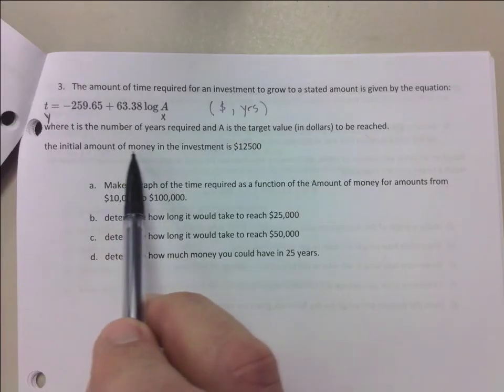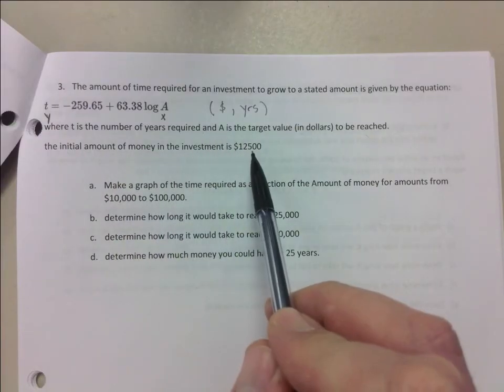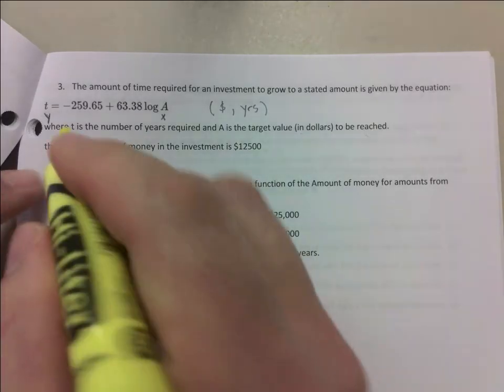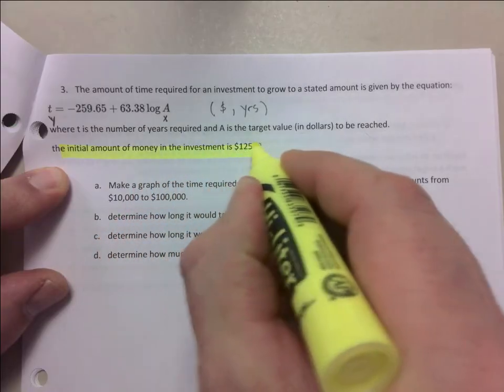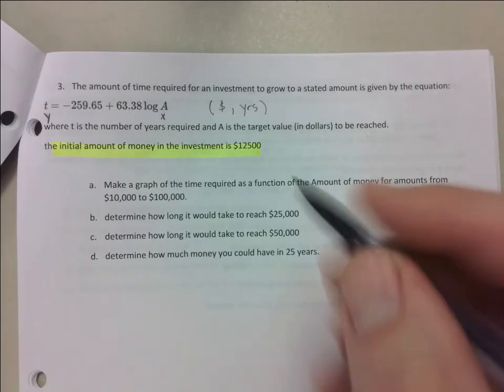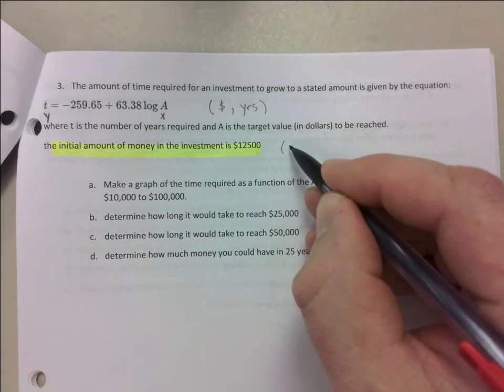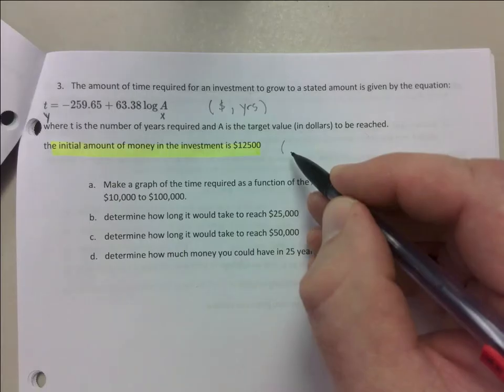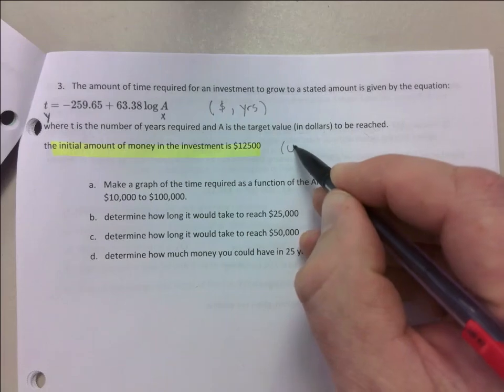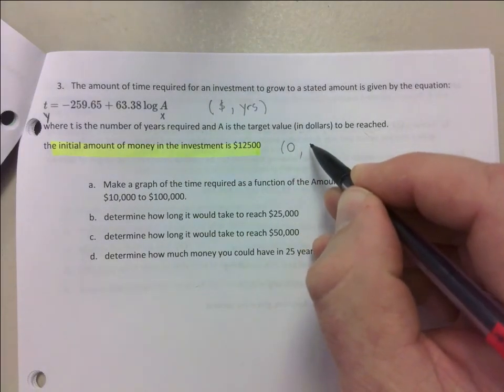The initial amount of money in the investment is $12,500. What is up with that? What's the initial amount? What would time be at the very beginning? 0. So basically what this question is giving me is, if time is 0, no, wait.